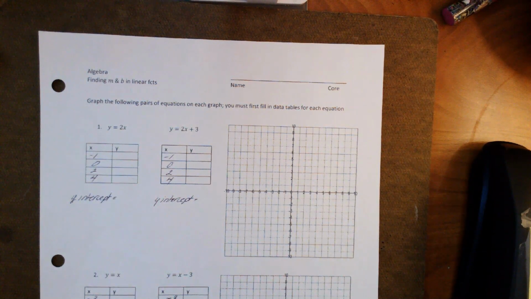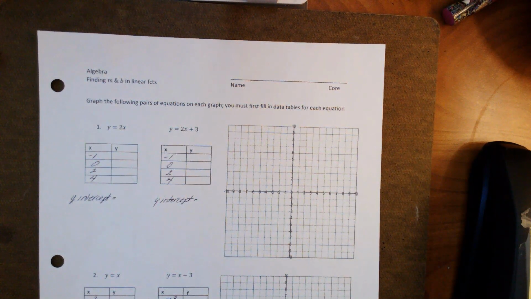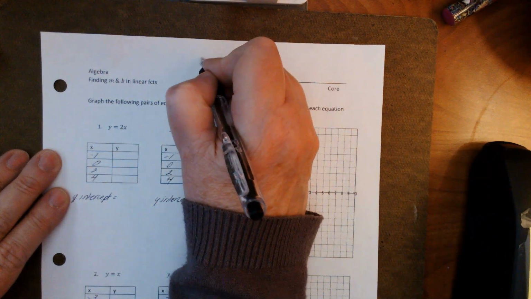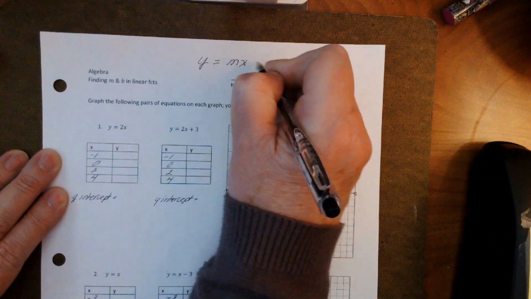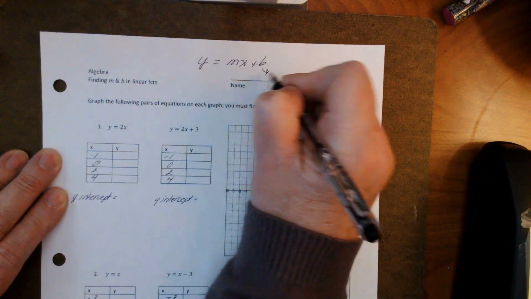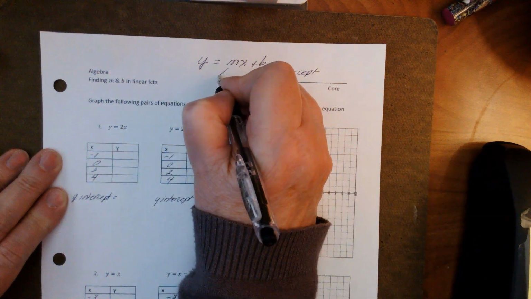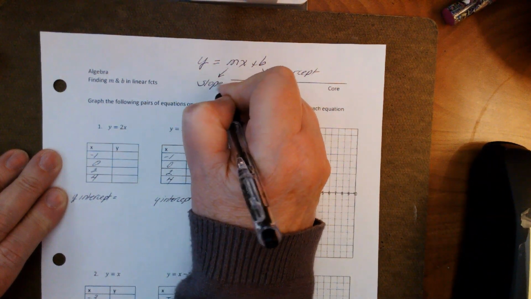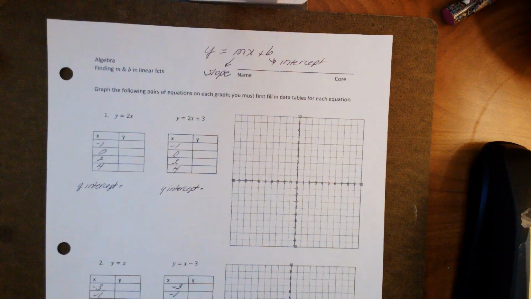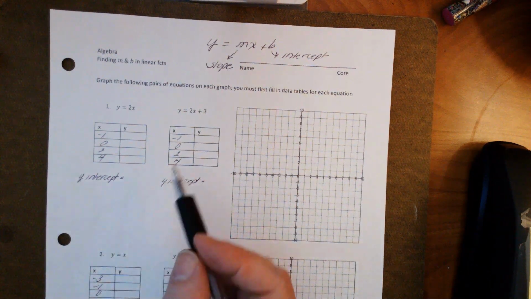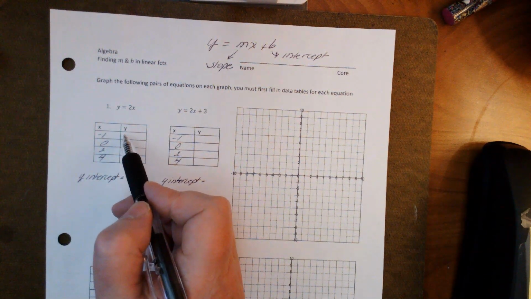Okay, we are going to review finding m and b in linear equations. Now remember, and I'm going to put this up here, y equals mx plus b. The b is the intercept in the equation, and m is the slope. Okay, so here we're going to take the equation and we're going to figure it out.